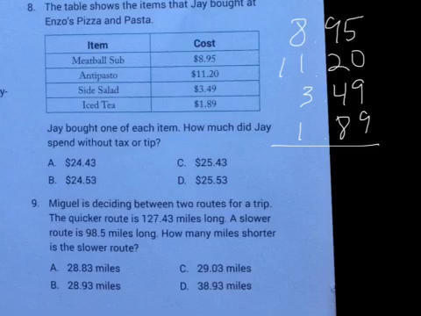Number 8 reads, the table shows the items that Jay bought at Enzo's Pizza and Pasta. Jay bought one of each item. How much did Jay spend without tax or tip? So let's make sure when you're writing these down, you line them up pretty straight so that way you know exactly what you're lining. Okay, so let's start off.